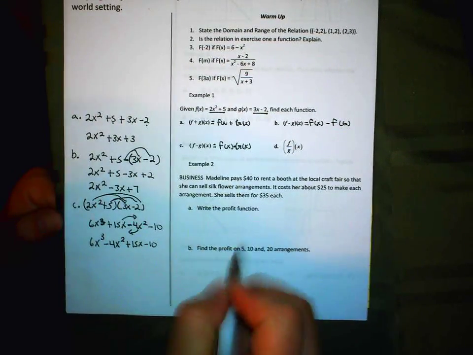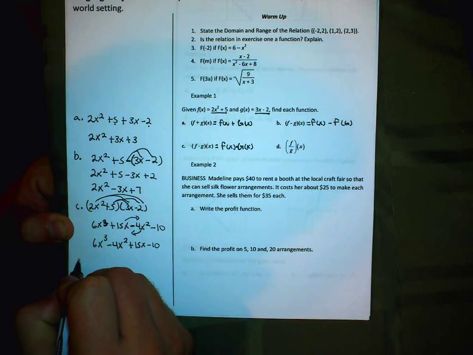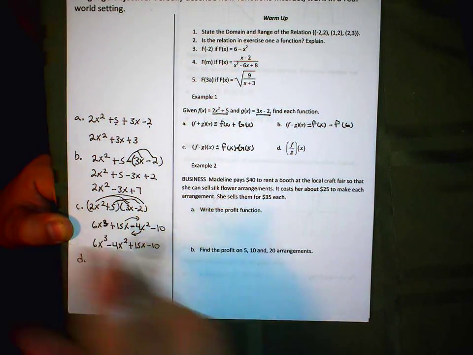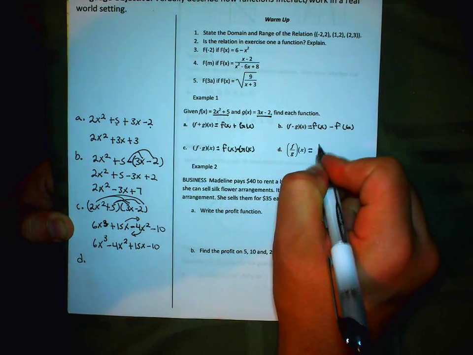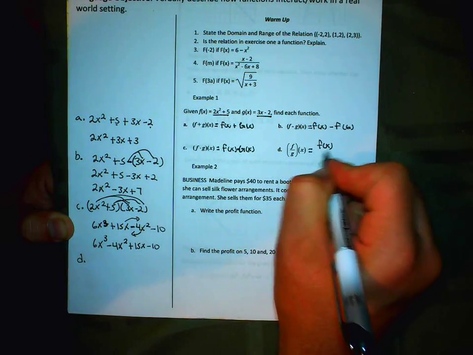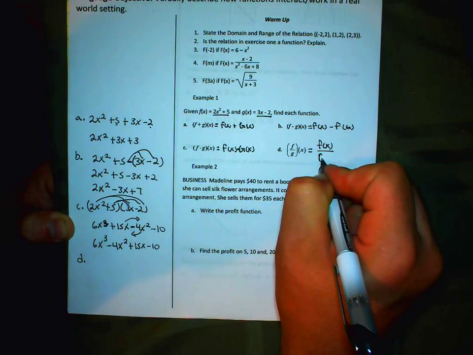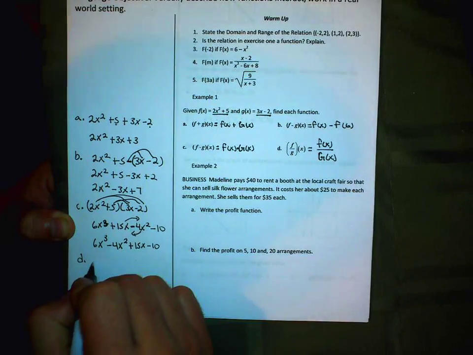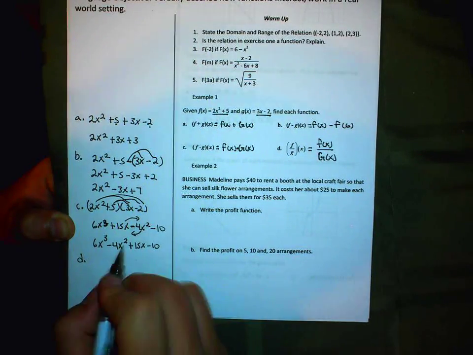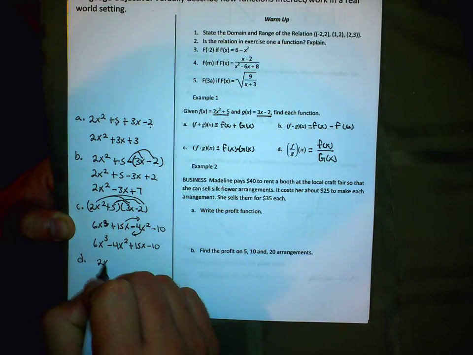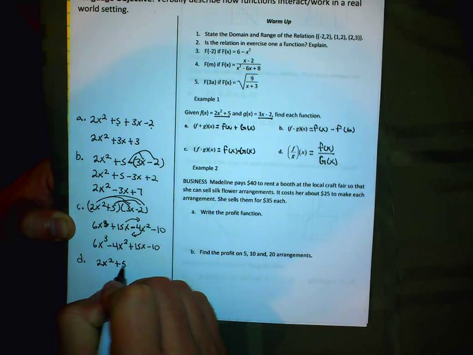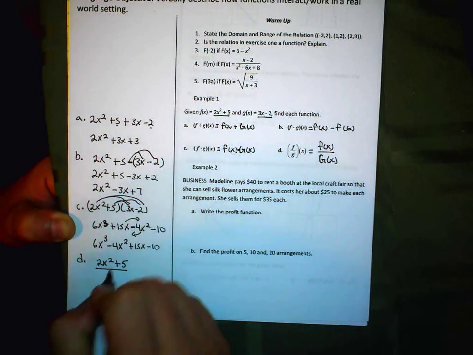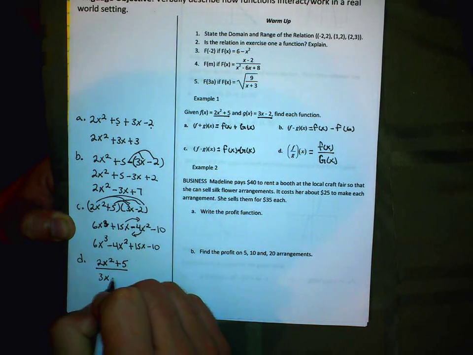Alright, let me slide this down and we'll look at finally d. D, f divided by g, is the same as saying that's the function f of x over the function g of x. So when I rewrite this one, I'm just going with 2x squared plus 5 over the top of 3x minus 2.